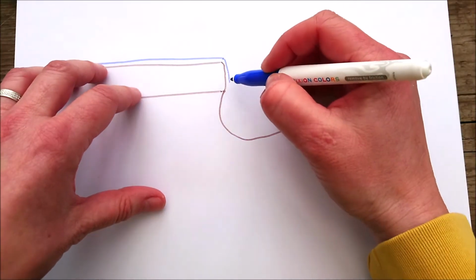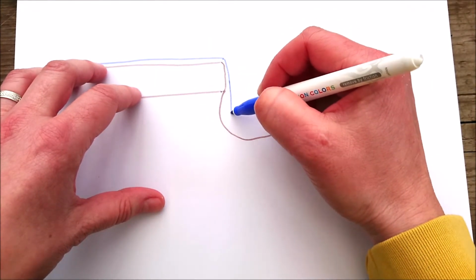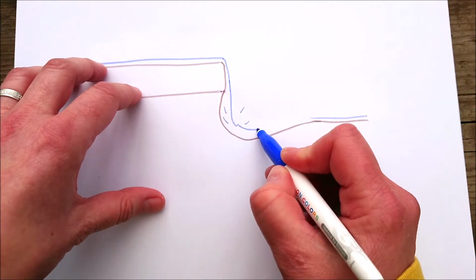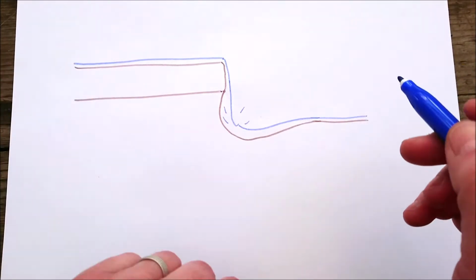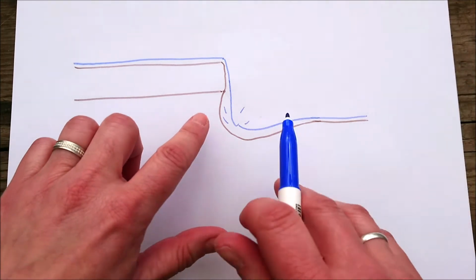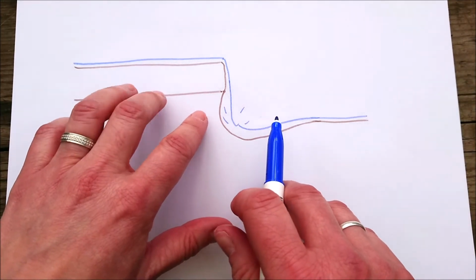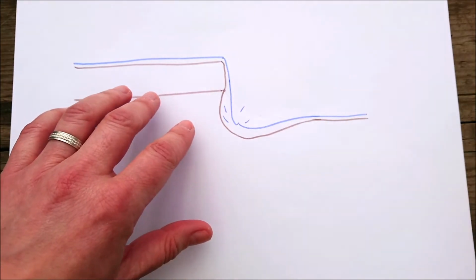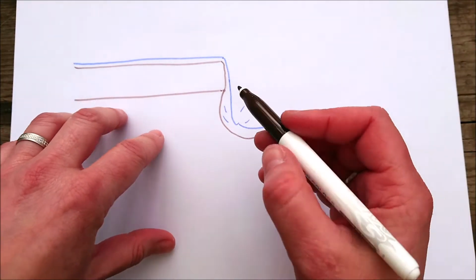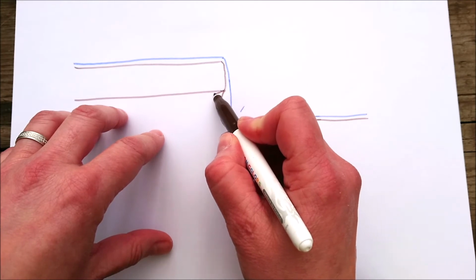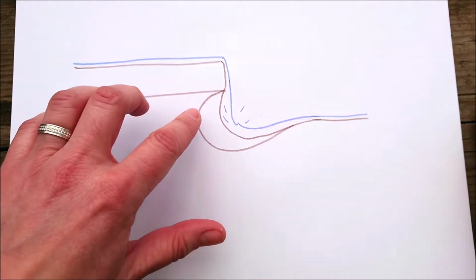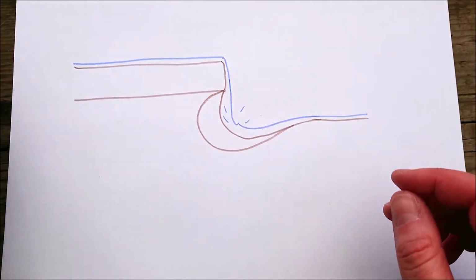So what we get now is a situation where the water is cascading over and splashing at the bottom. And the river then continues along its way. Now, this soft rock here is going to be really exposed and very, very vulnerable. So what's going to happen over time is that it's going to continue to be undercut and eroded. And that section there is going to get deeper and deeper.